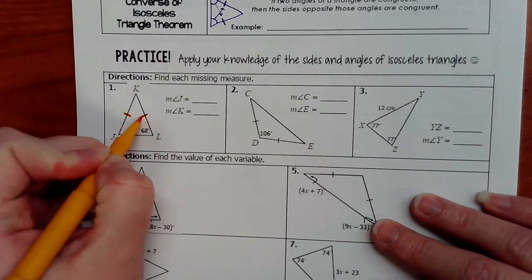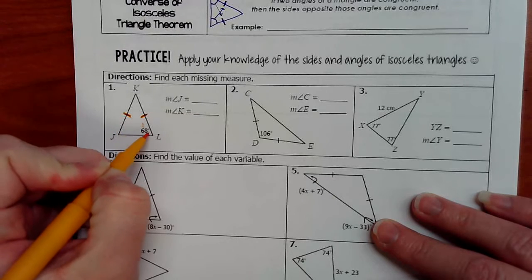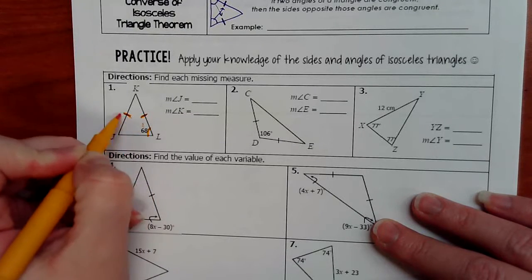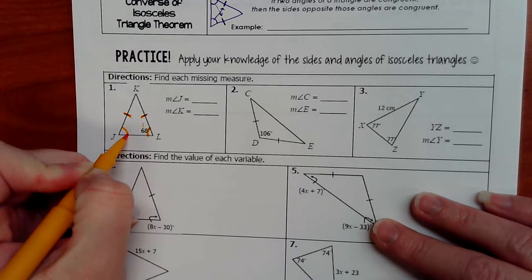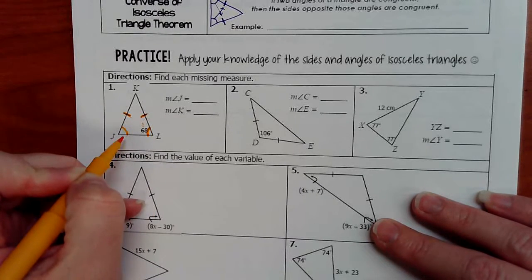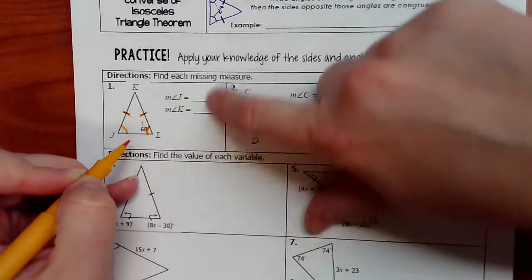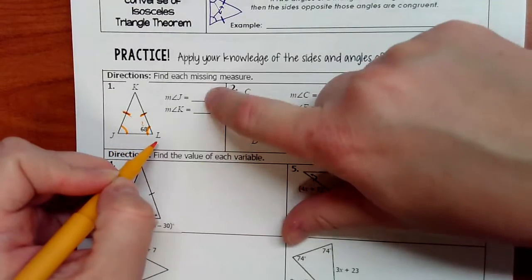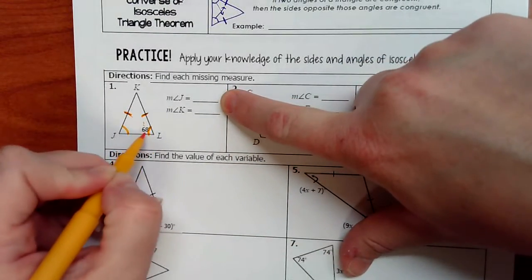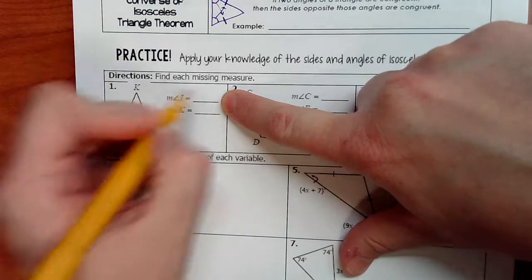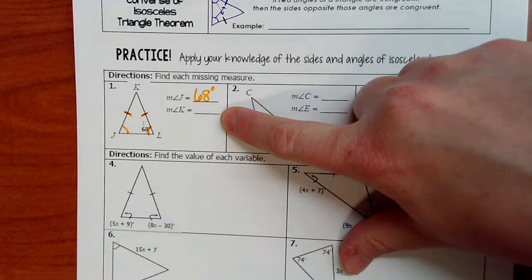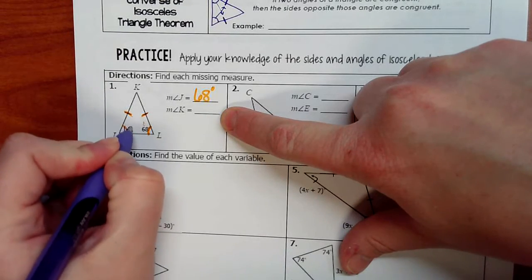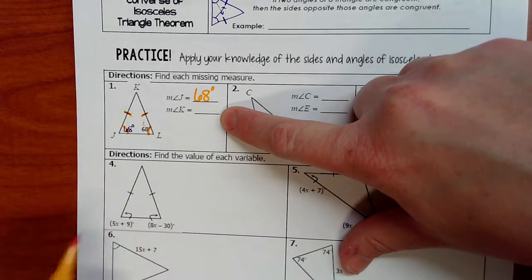So here's my two congruent sides. Across from my congruent sides, I have my congruent angles. So 68 degrees, and then across from here, angle J. So L and J are going to be my congruent angles. If I'm filling this in, the first thing they want is angle J. Well, if angle L is 68 degrees, angle J is also 68 degrees. We know that is 68 because it's an isosceles triangle.